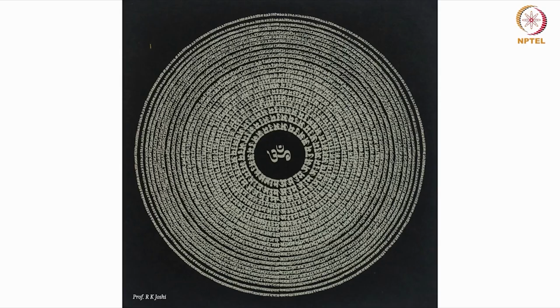He was a renowned Indian typographer, calligrapher and type designer who significantly contributed to the field of Indian typography. On the screen, this is a beautiful example of typographic mandala design using the Devanagari script. The concentric circular text and the sacred syllable Om, right? So around Om you will find these concentric circles of letters.